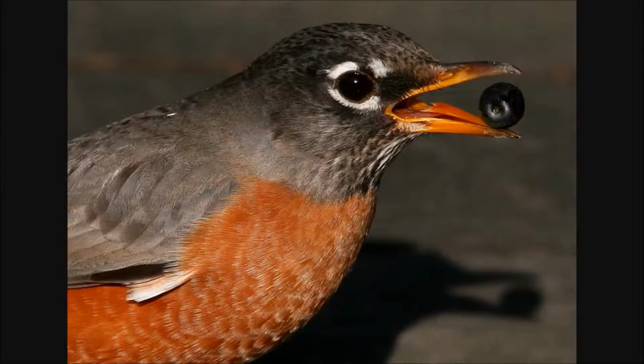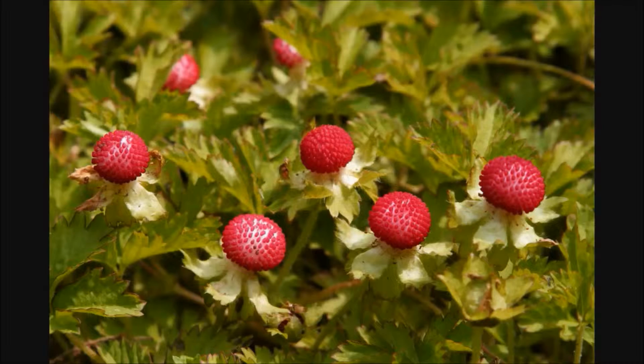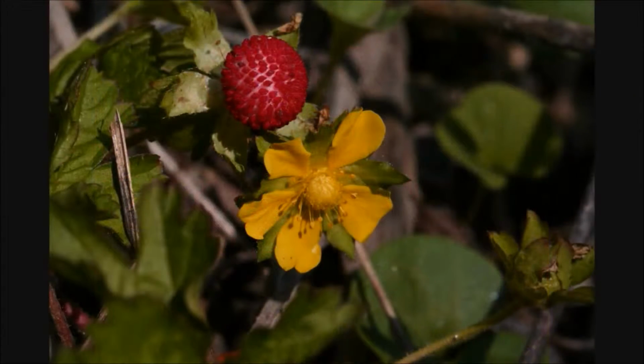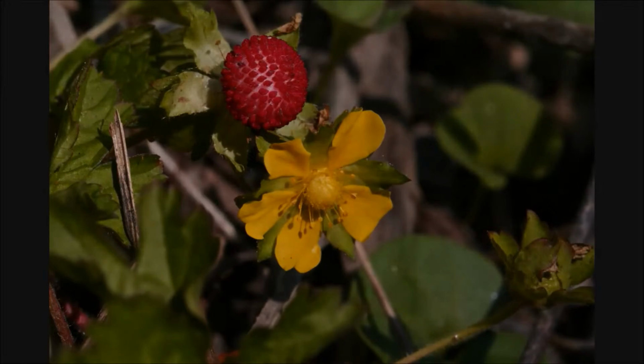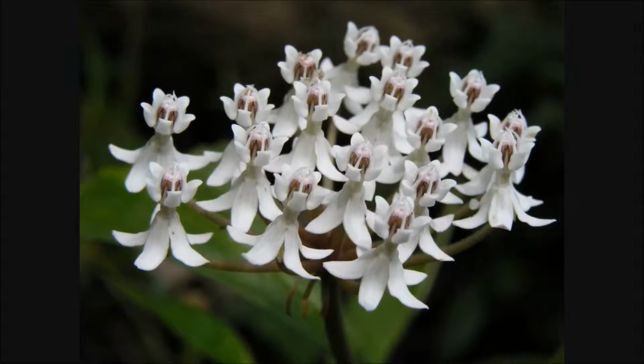Making fruits taste good is an ingenious way to get animals to carry the seeds away from the parent plant and deposit them somewhere else. But angiosperms don't grow fruit until their seeds are fertilized and ready to be dispersed. So where do the seeds come from? They come from the flowers. Flowers contain the sexual organs of a plant, and they only open once the plant is ready to reproduce.